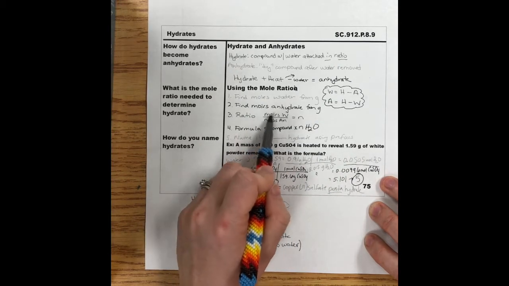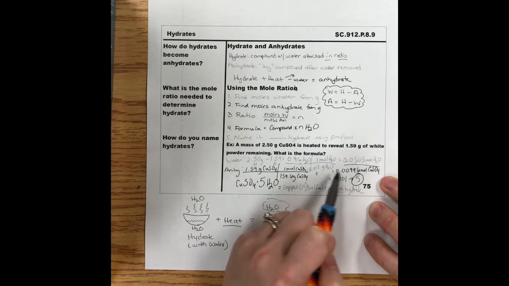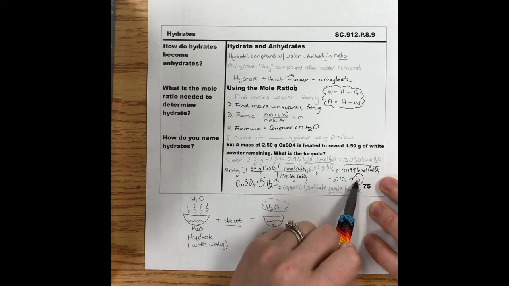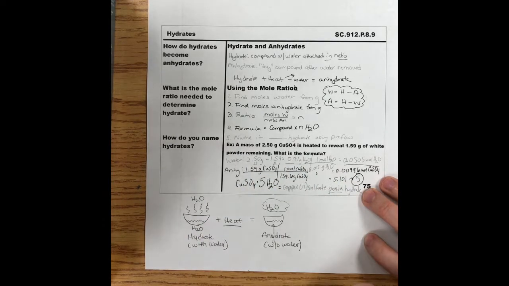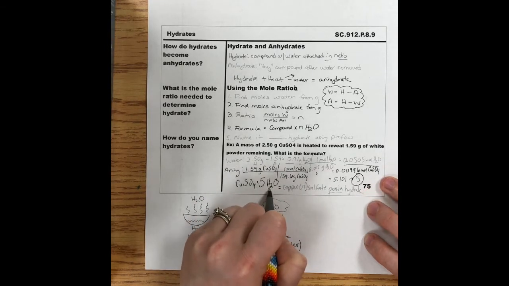Well, I find my ratio by dividing the two. So moles of water divided by moles of anhydrate, and I got 5.011. I round that to the nearest whole number. I get 5. So now I just plug 5 into my formula. CuSO4 with 5 waters attached.